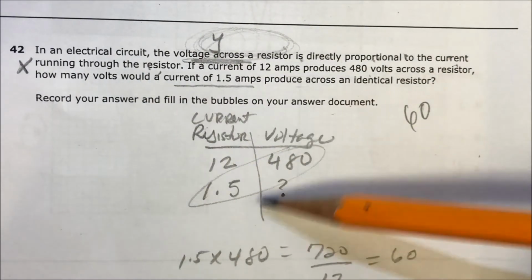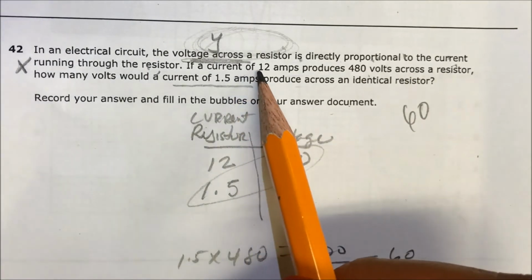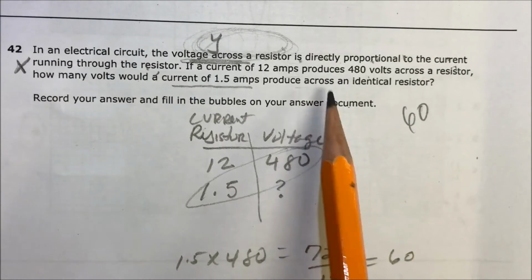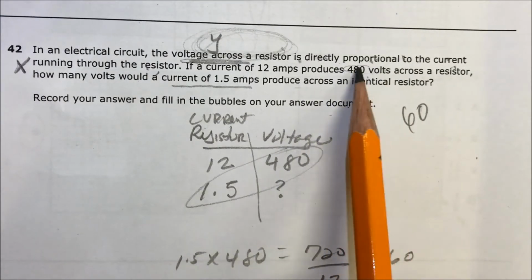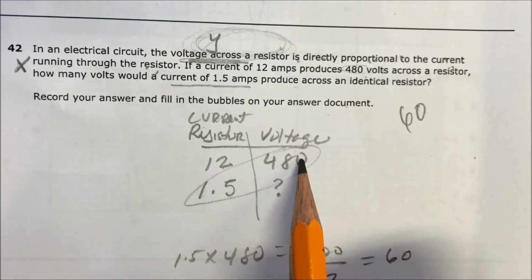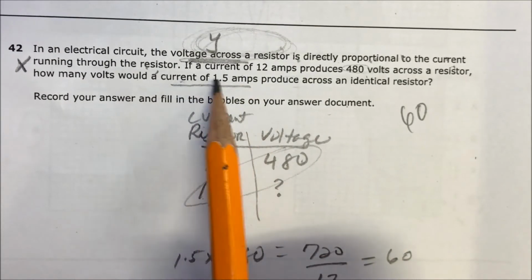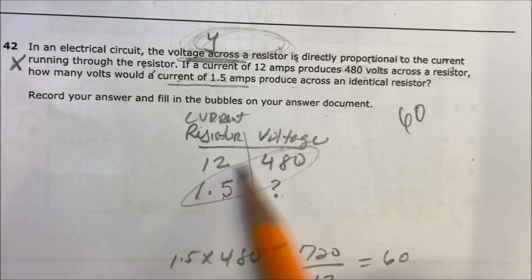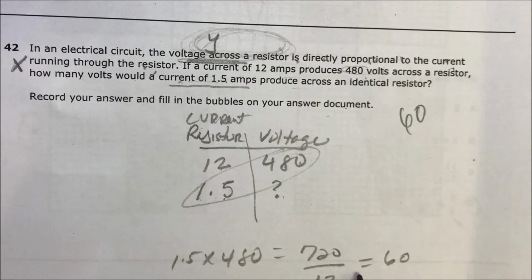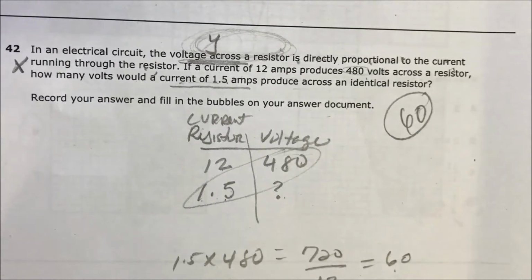So I have already created my table. And then it says here that the current is 12, and then it says after that that the voltage is 480. So I put 12 here, and then 480 here, and then I put 1.5 under the current because that's what it says it is. We then cross multiply, and we divide it by 12, and it gives us 60. And that is the answer to the problem.